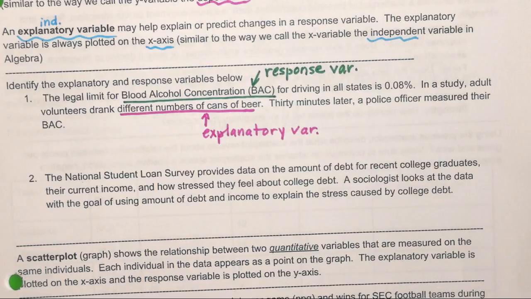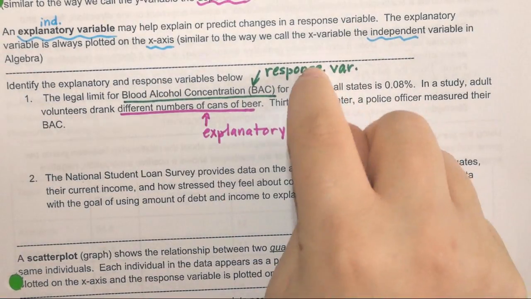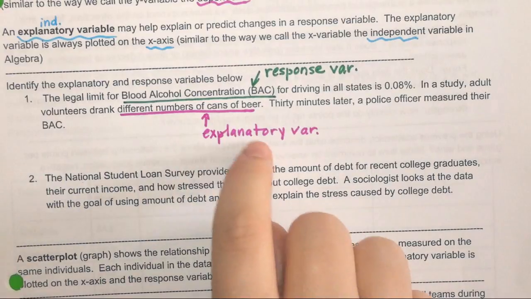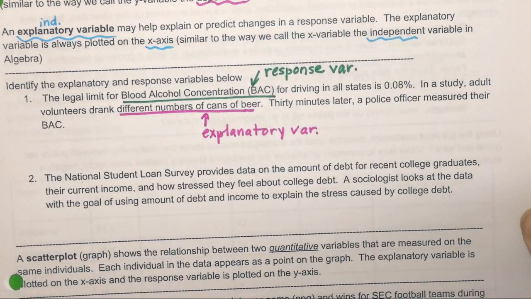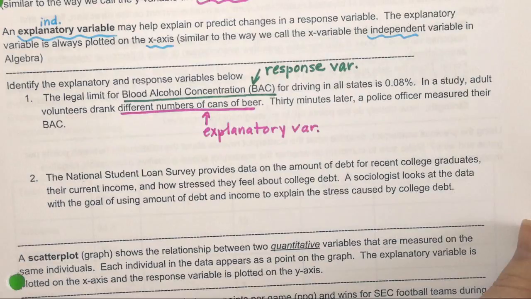So back to life makes natural sense. The number of beers you drink affects your blood alcohol content. You would assume that this one affects that one. So the explanatory affects the response, or kind of might determine or influences the response. That's all you should do. That's literally all we had to do on that one. That's all we're going to do on the next one.